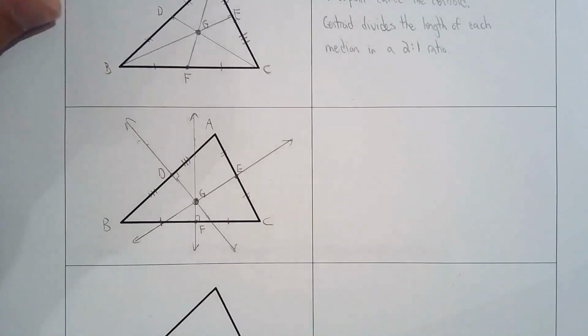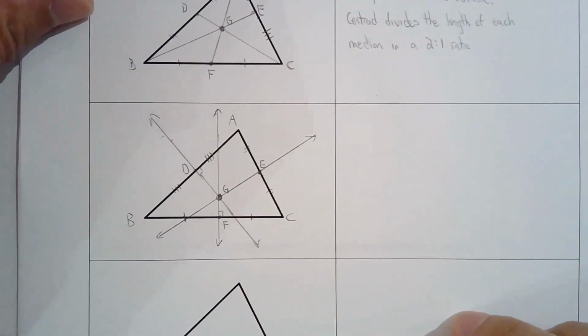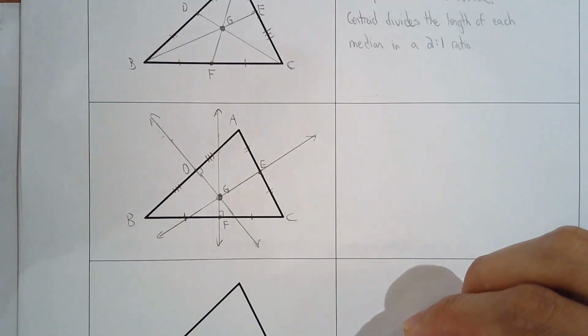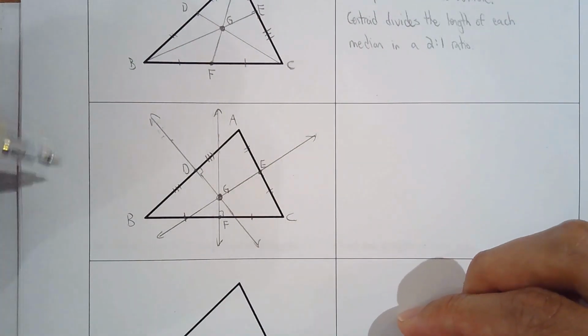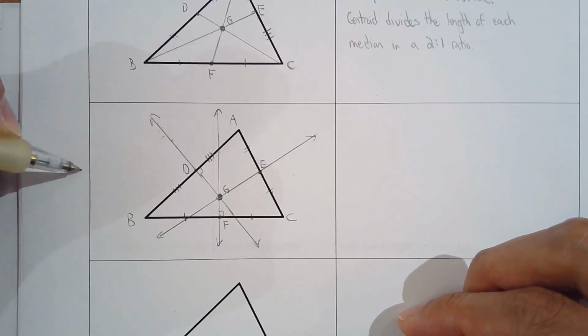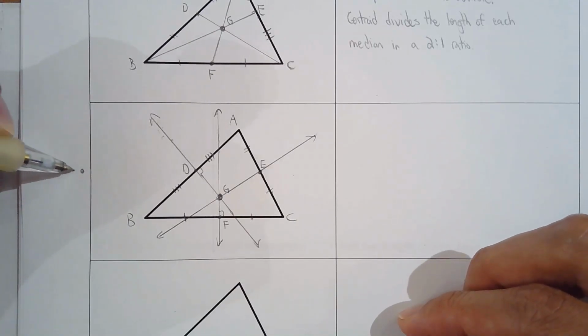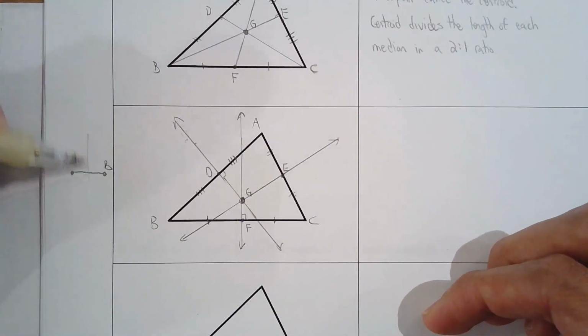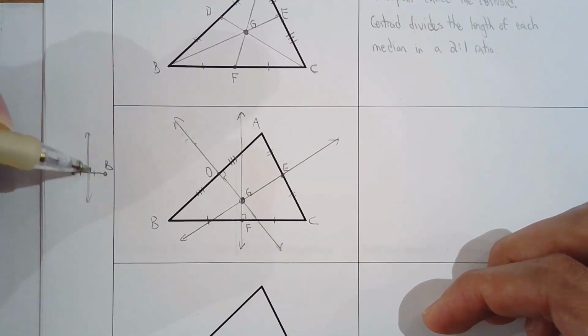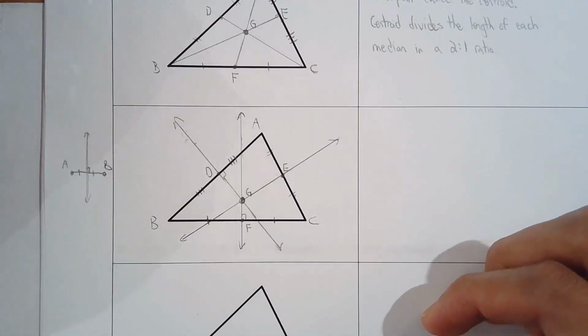Now, there's one thing I didn't mention about right bisectors in the lesson video, but I actually mentioned it in the homework video. But I'll say it again, just in case you missed it. So what's special about the right bisector? Let's say I have line segment AB here, and I have the right bisector of AB. So how do you draw the right bisector? Well, it's perpendicular to it and it bisects AB.